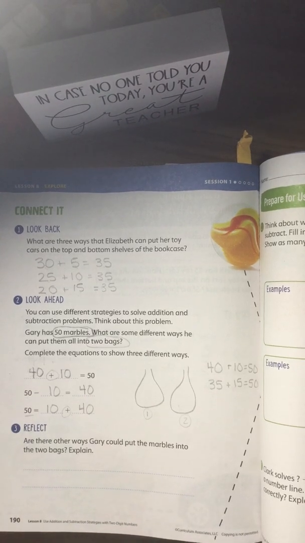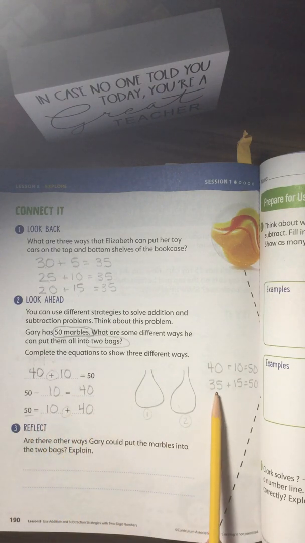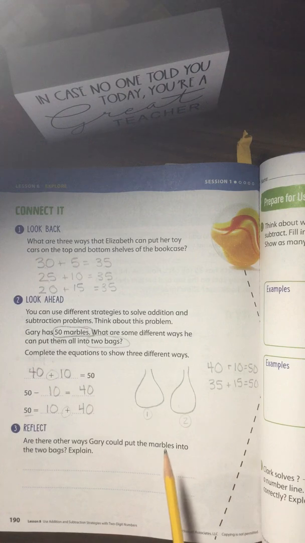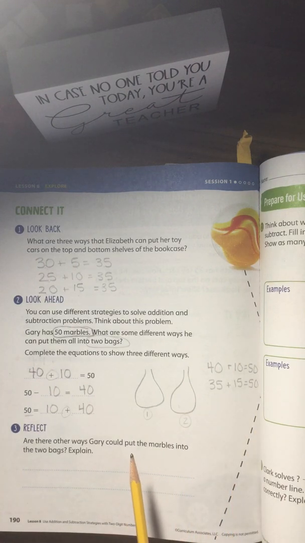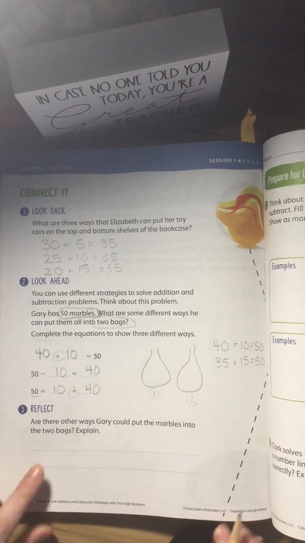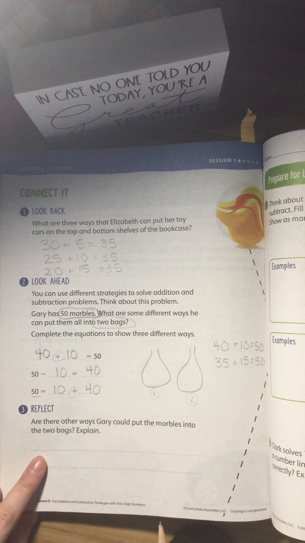So it's just asking us to come up with different ways to solve a larger number. You can notice that the pattern that I went through is going to tens first. We found that working with tens is the easiest. Maybe working with fives as well. 5, 10, 15, 20. Doing all those is easy as well. And on the bottom it says, are there other ways Gary could put the marbles into 2 bags?